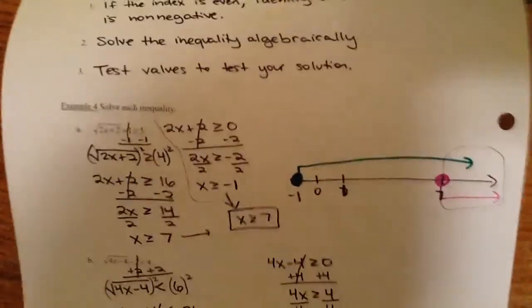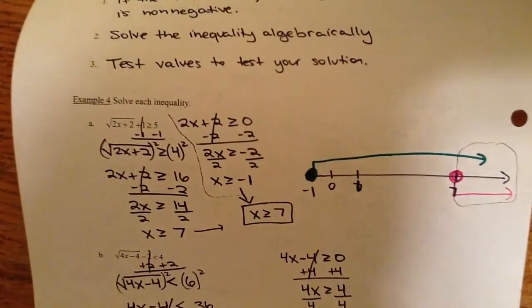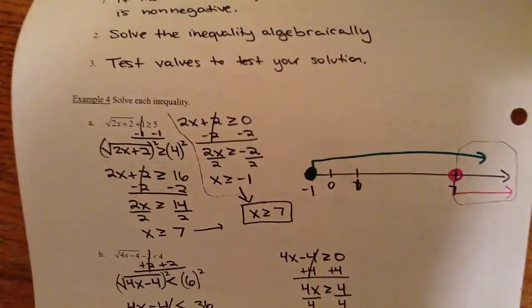So if you're ever confused about how the and inequality looks, just graph them both and then see where they physically overlap. Alright, so nice quick video for you, and that's the end of Chapter 7.